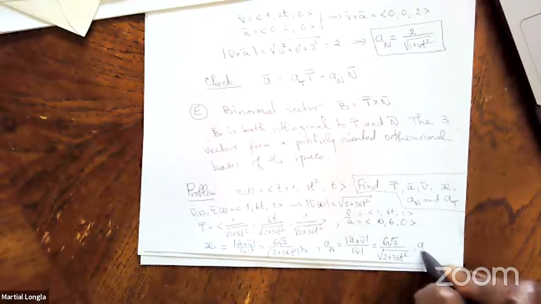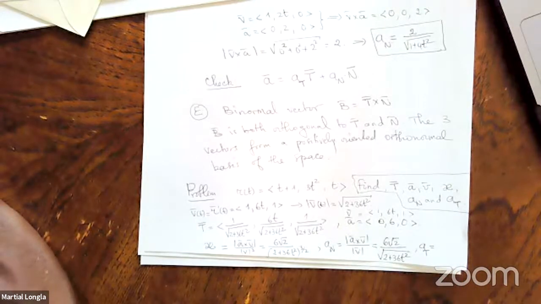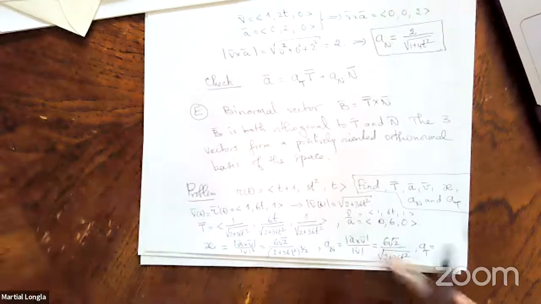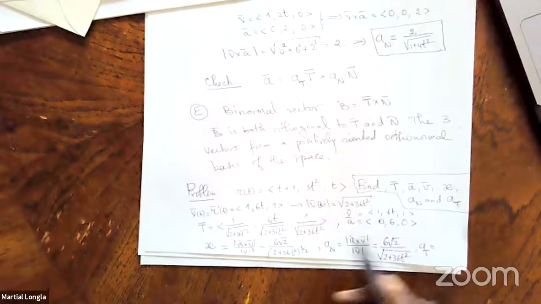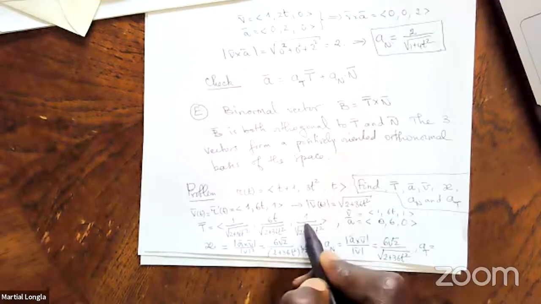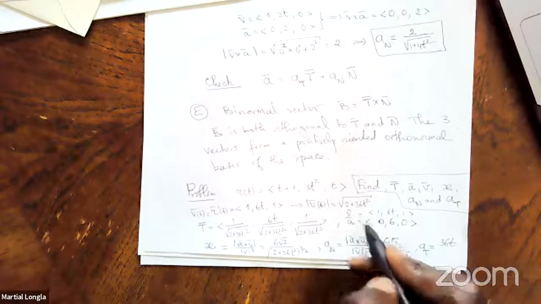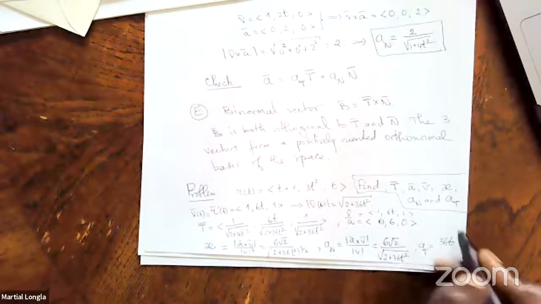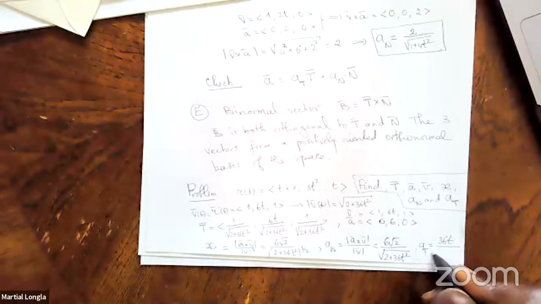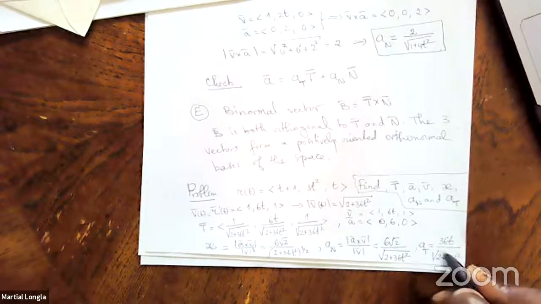And then AT, how do you get AT? A dot T. This is A, that is T. When you take the dot product with the zeros, you're left with 6 times 6t, that's 36t, over the square root of 2 plus 36t squared.